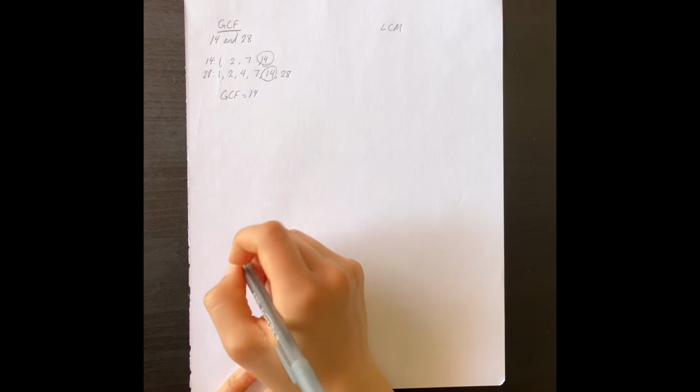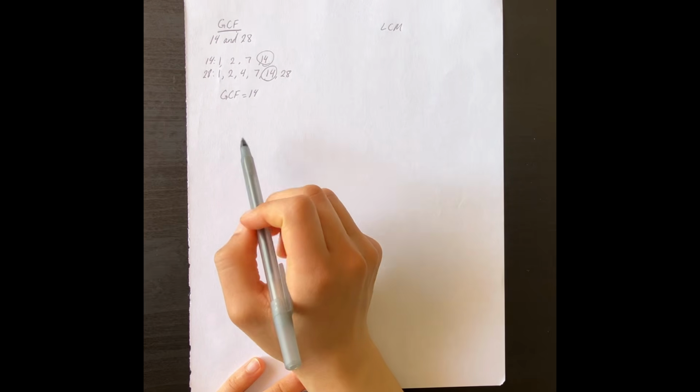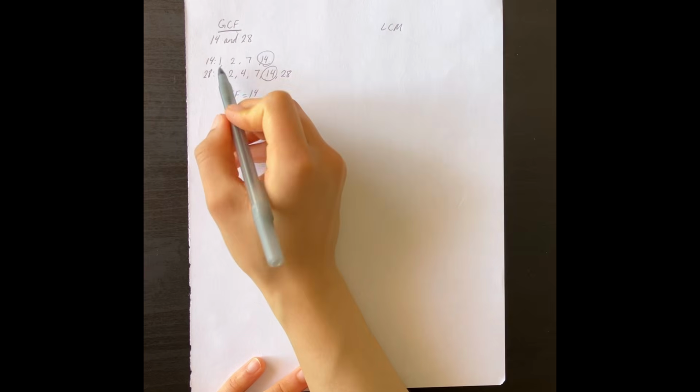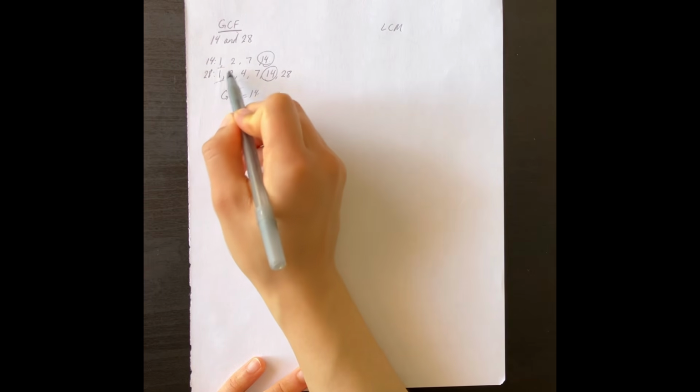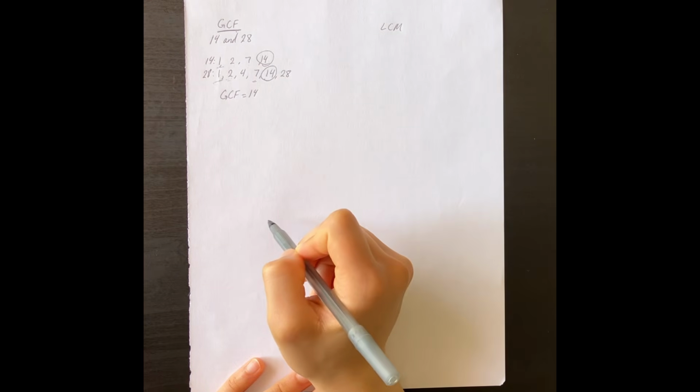So for the greatest common factor, all you need to do is list out the factors of each number and find the biggest one that they share. If you notice, they do share other factors. They have other common factors, 1, 2, 7, but the biggest one is 14, and that's the one we want.